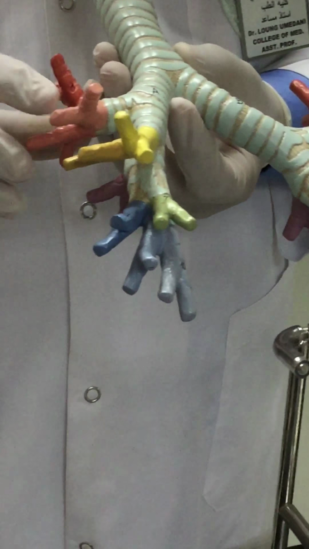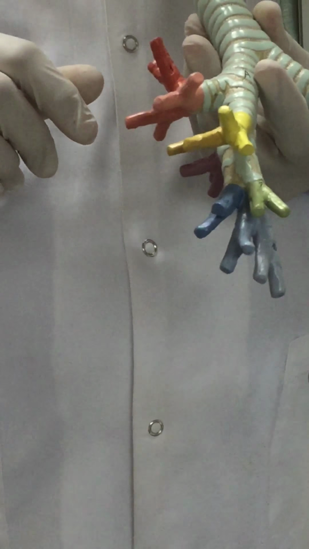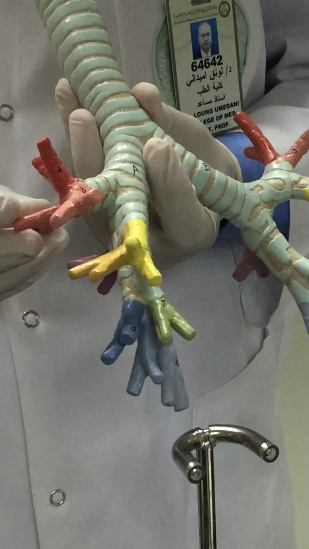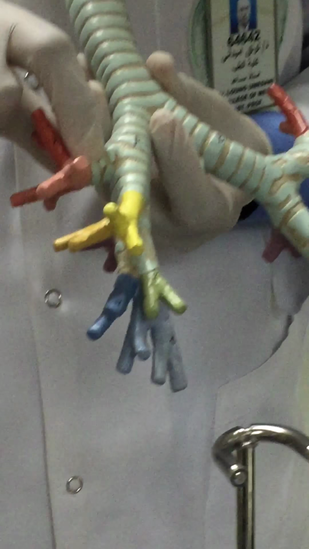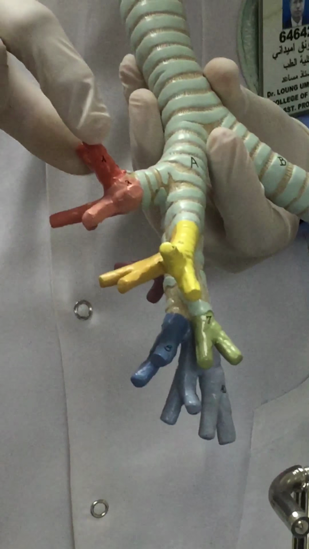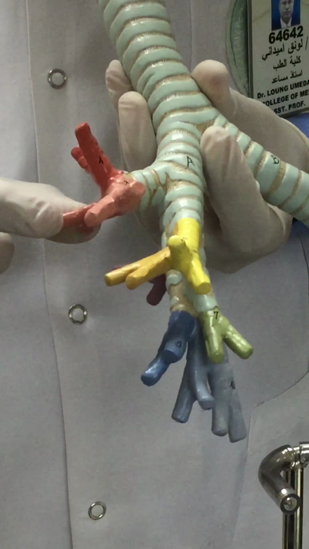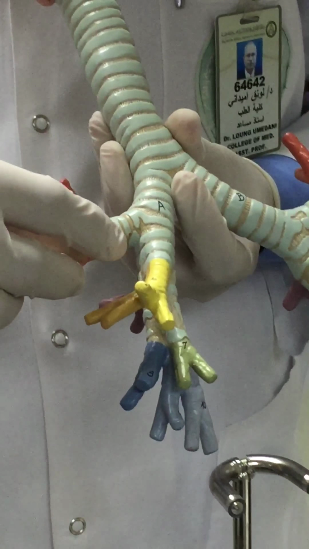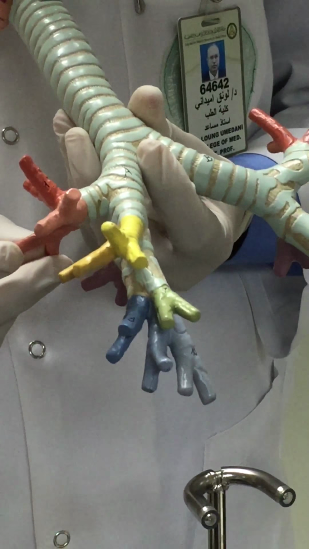Very easy. Then the tertiary divisions will occur, which will supply the bronchopulmonary segments. We have the apical segment here, anterior segment here, and posterior. So the superior lobe bronchus will divide into apical bronchus, anterior bronchus, and posterior bronchus to supply the apical, anterior, and posterior bronchopulmonary segments.